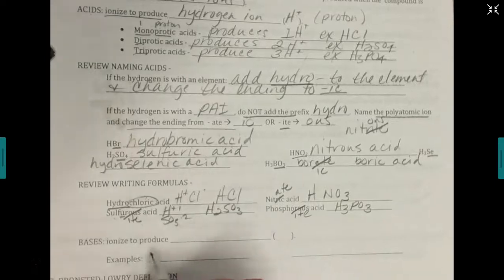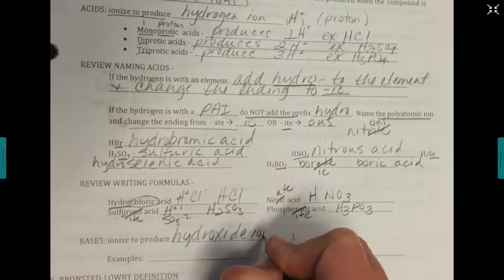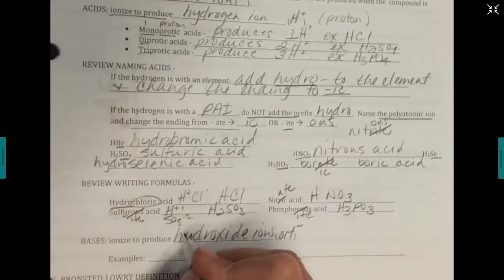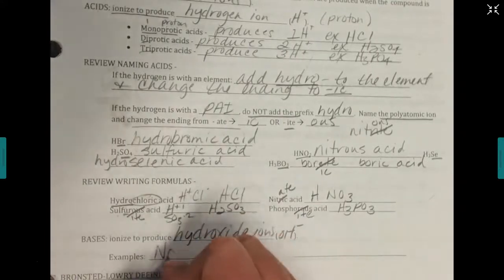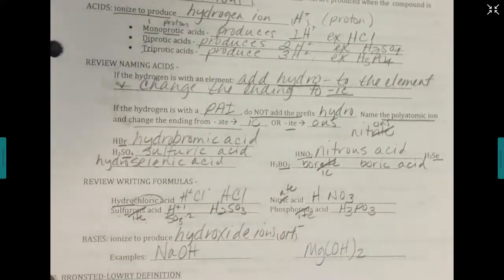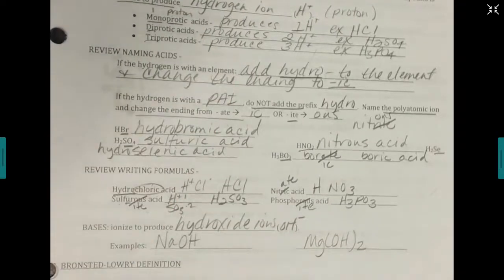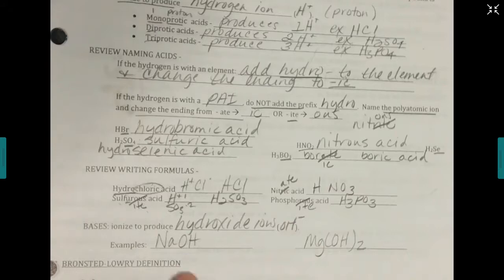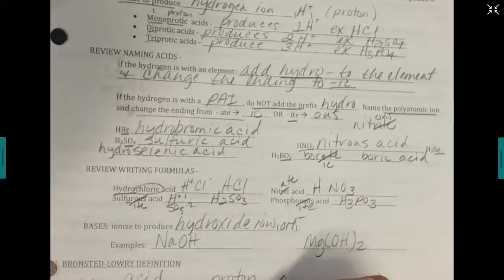An Arrhenius base ionizes to produce hydroxide ions. Examples of the hydroxide ions are going to be sodium hydroxide or magnesium hydroxide, any of those. So that's Arrhenius. It's based on the ions produced. Now we have the Bronsted-Lowry definition. The Bronsted-Lowry defines an acid as a proton donor.